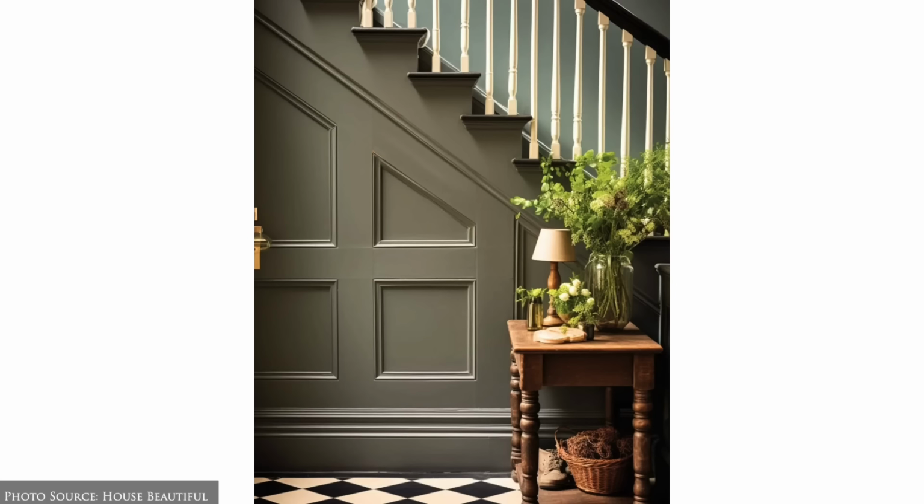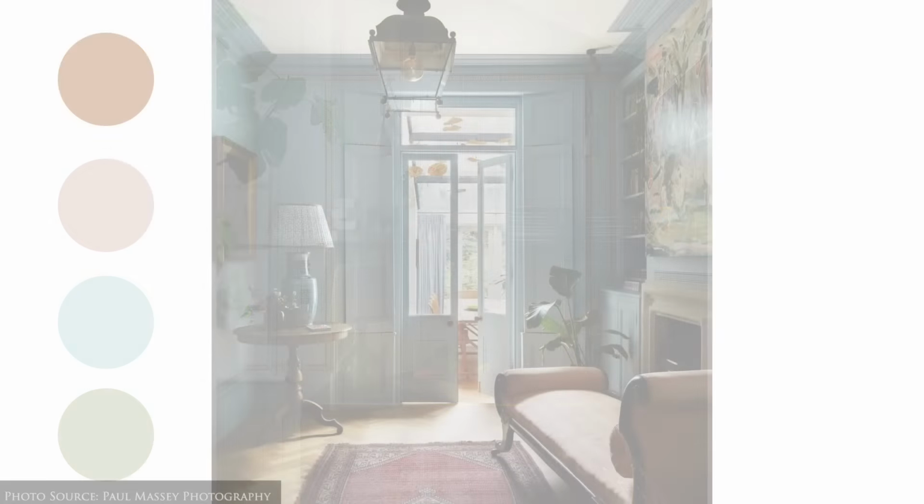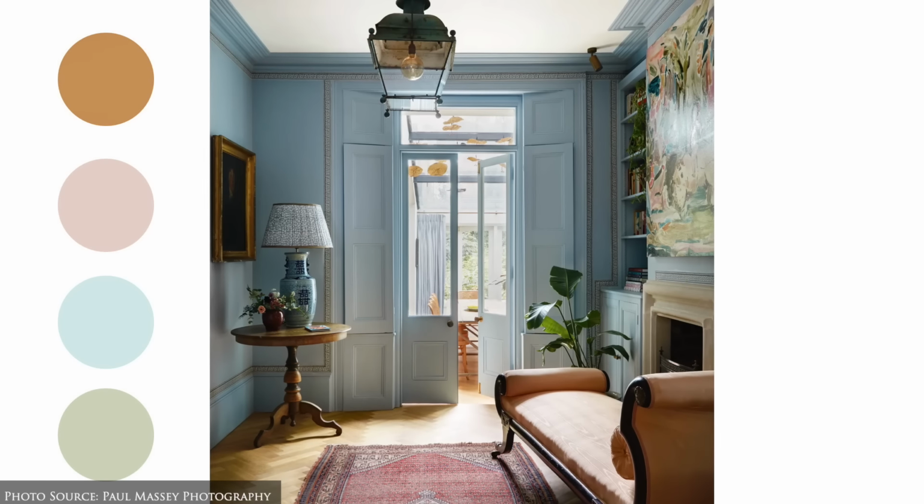These neutrals can be complemented by soft nature-inspired tones like mossy greens, sky blue, ochre and dusky pink.